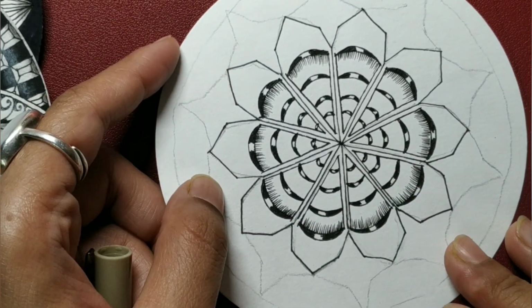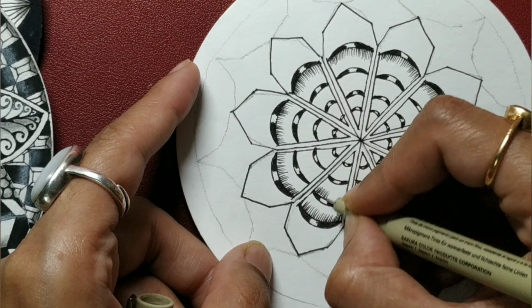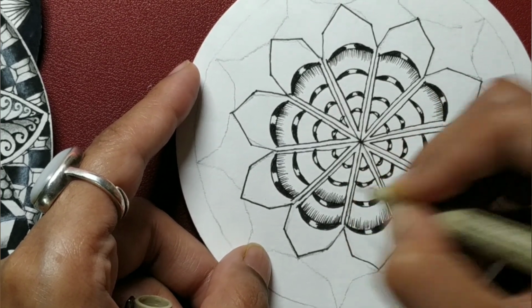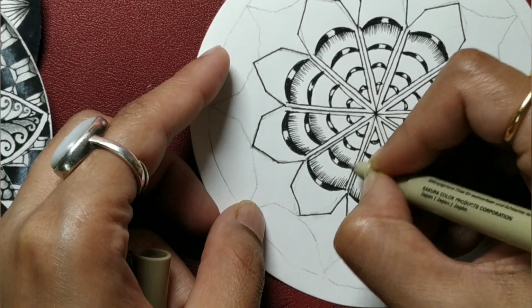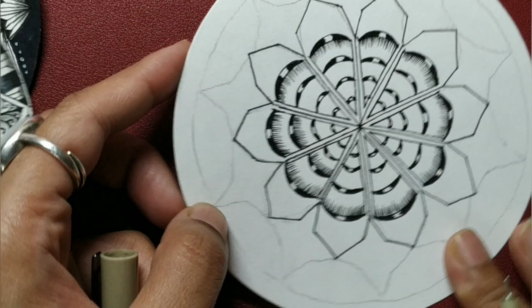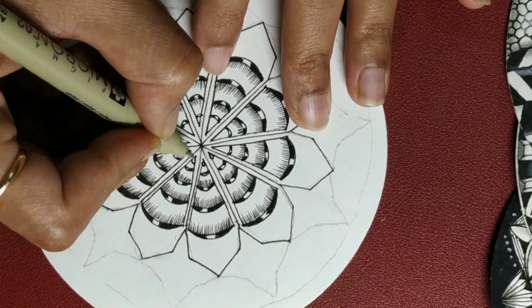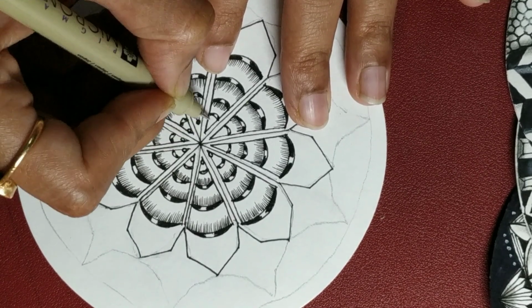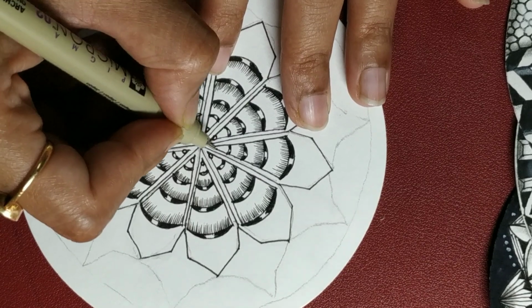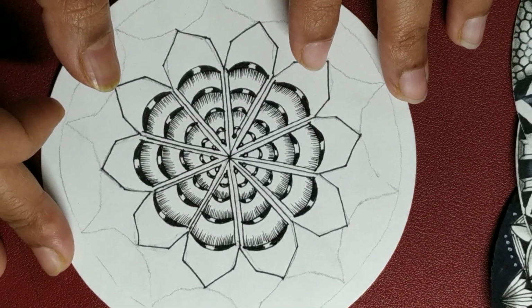Yeah, so I'm going to do this for all the layers. So starting with the second layer, same exercise. Yeah, so I'm done with 3 layers. I'm just going to add a small orb in the innermost, not going to add those swooshes on those edge marks inside. Yeah, so done with the Droop.